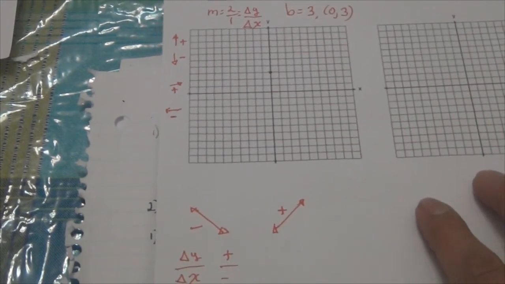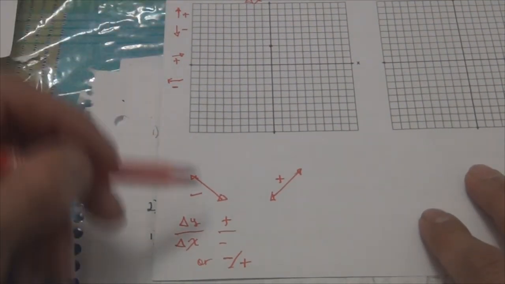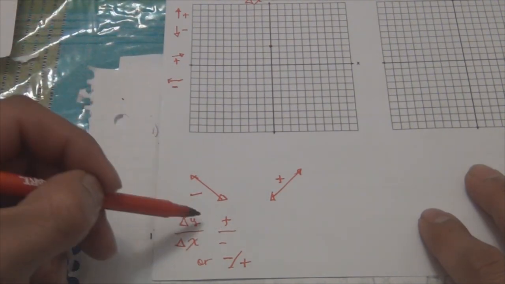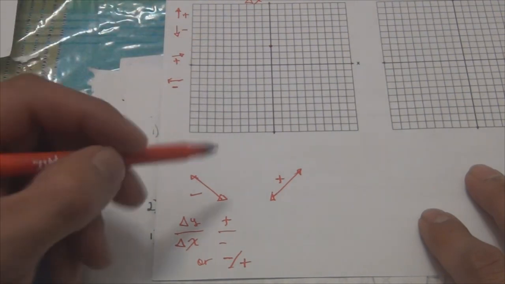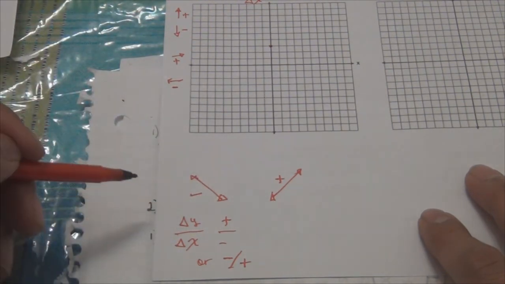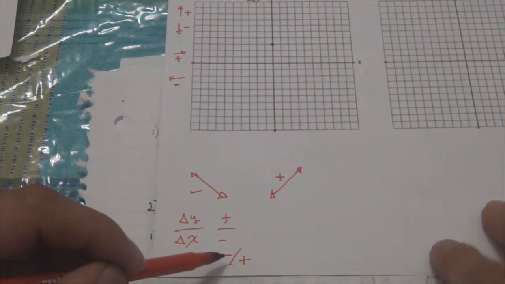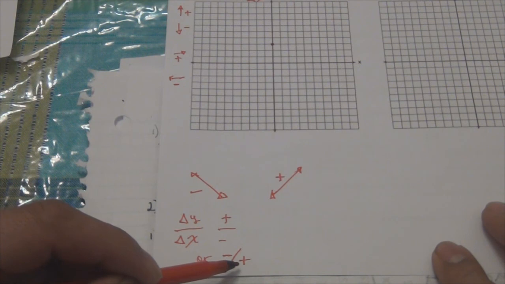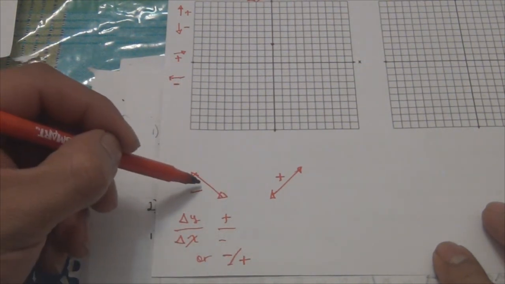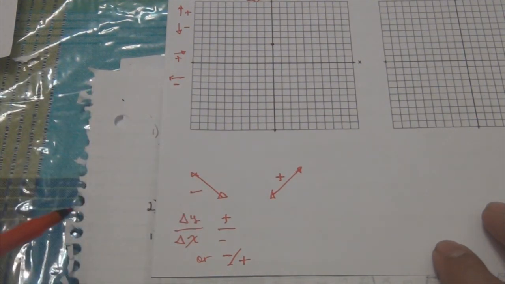If you move up, positive, and to the left, up to the left, up to the left, your slope is going to be negative. It also means that if you move down and to the right, down to the right, your slope is going to be negative.